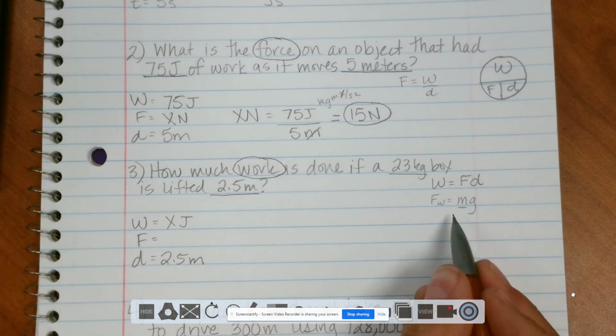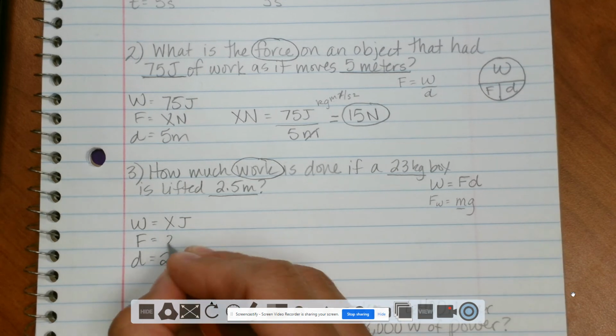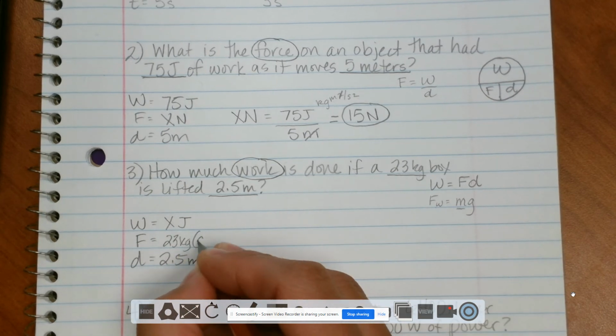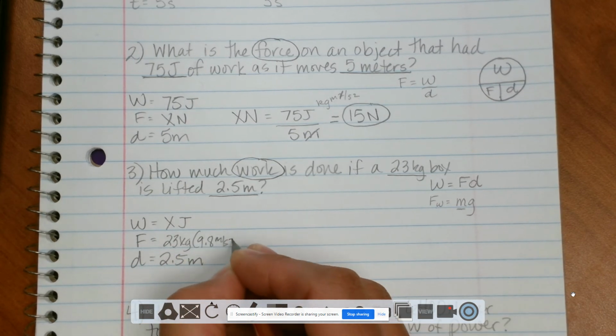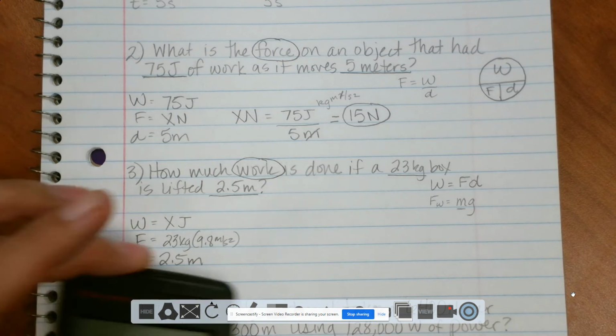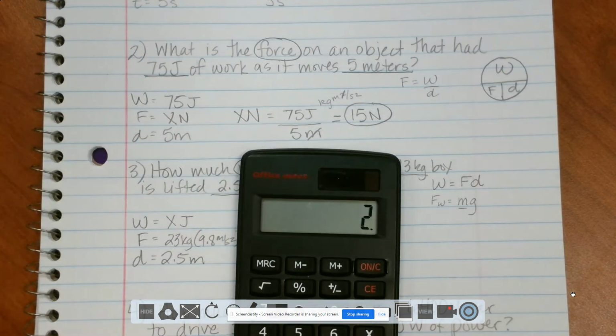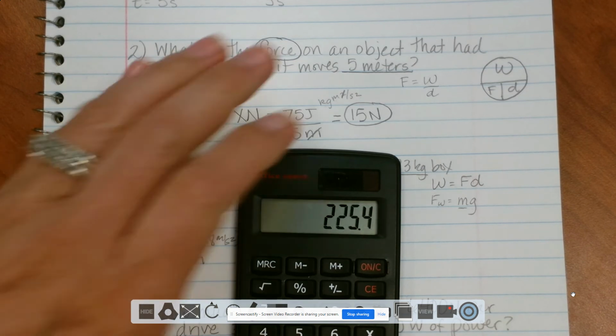So let's do that. Let's take our mass, which is 23 kilograms, and multiply that by our gravity, 9.8 meters per second squared, and find out what that is. So 23 times 9.8 equals 225.4.